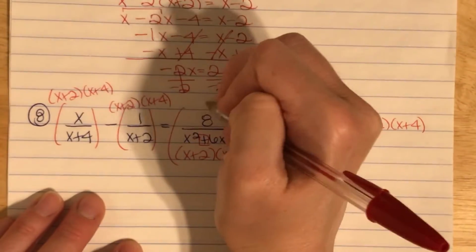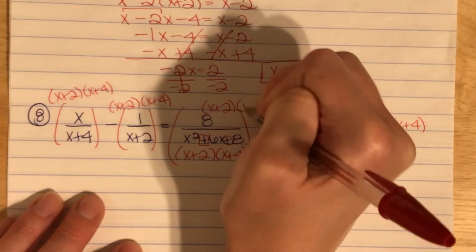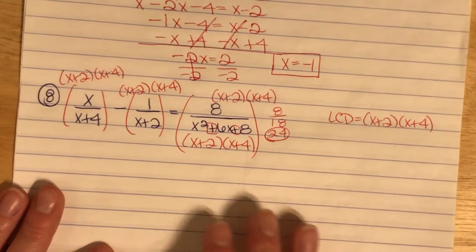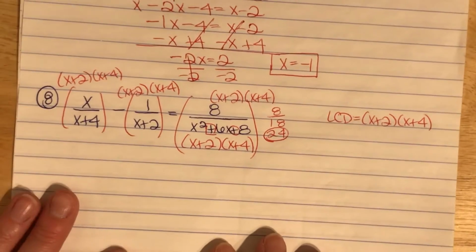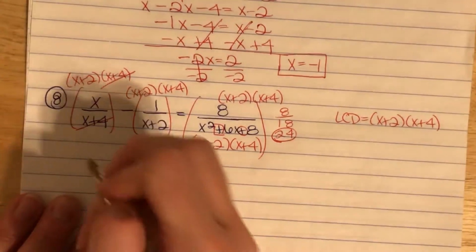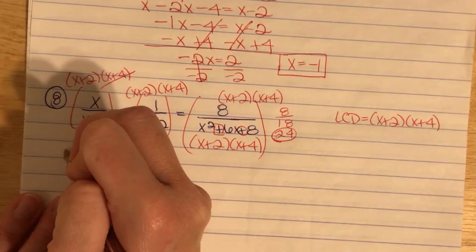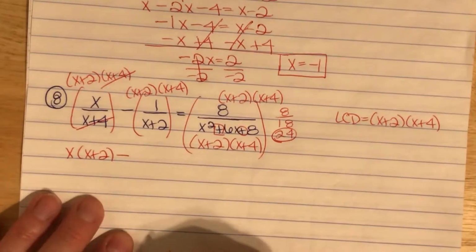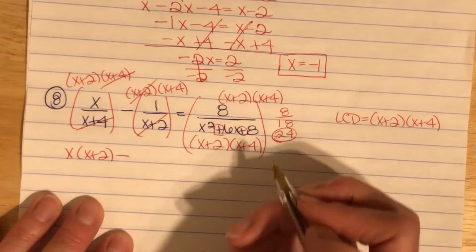Okay, so I'm multiplying each term by the common denominator of x plus 2 times x plus 4. And we're going to eliminate the shared items to get rid of the denominators. So first term, x plus 4 goes away. So I have x times x plus 2. Carry down the minus sign. X plus 2 goes away.